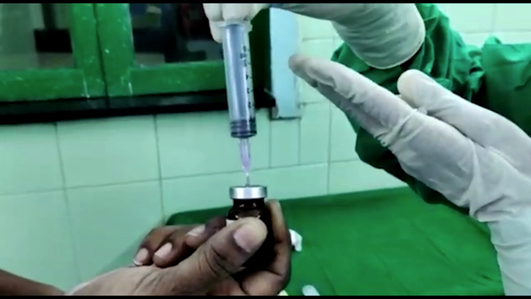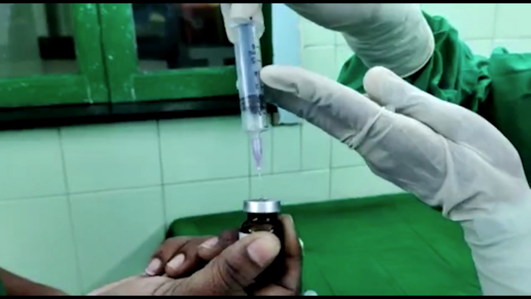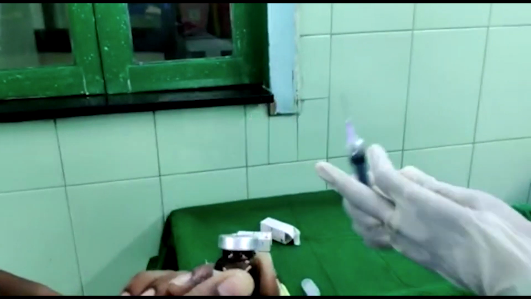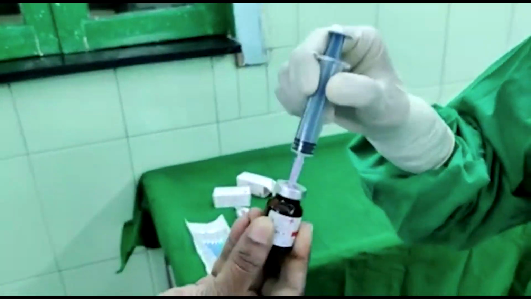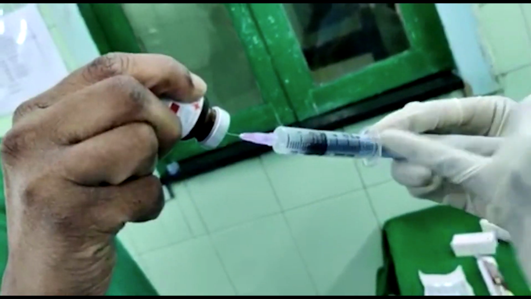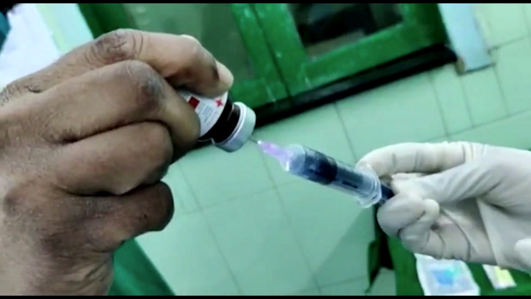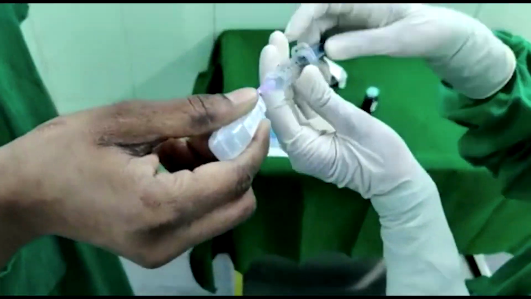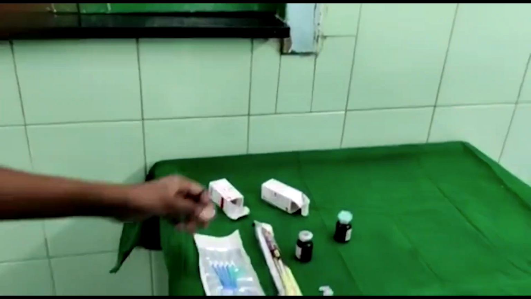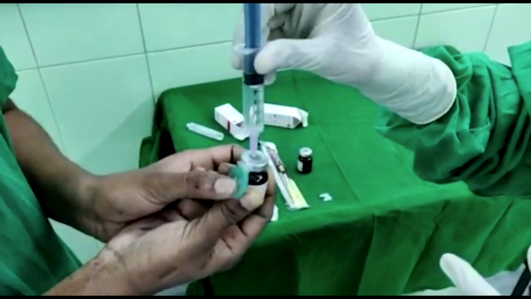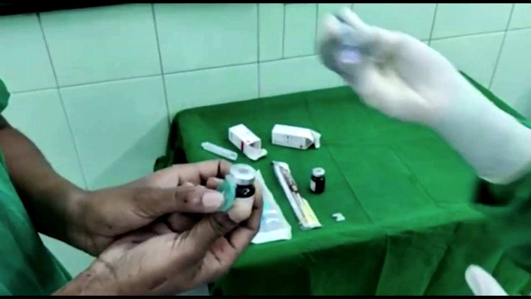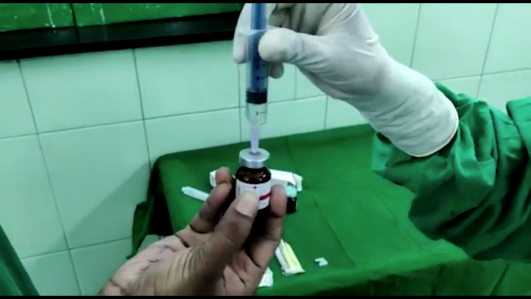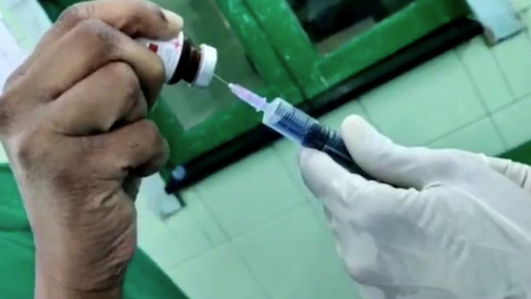To get the adequate concentration, mix 5 ml of sterile water with the 2 mg powder. Withdraw 2.5 ml of the solution and transfer it to another sterile container. Again take 5 ml of sterile water and inject 2.5 ml in both the bottles to have a final concentration of 20 microgram or 0.2 mg per ml.